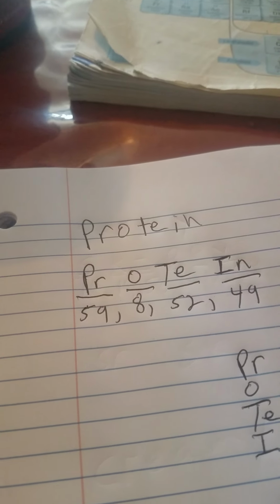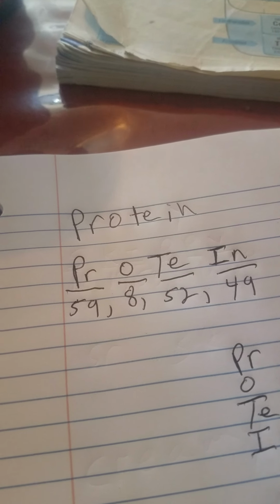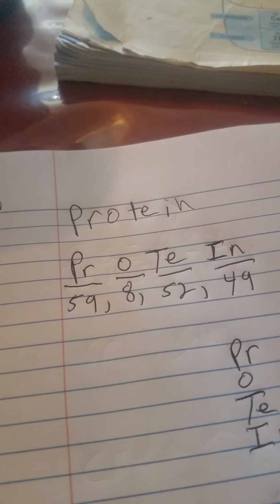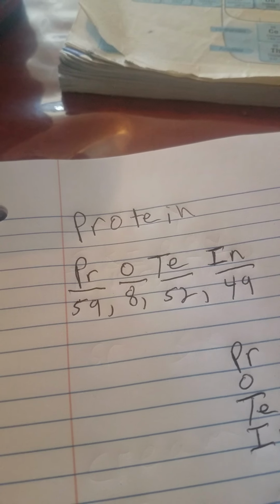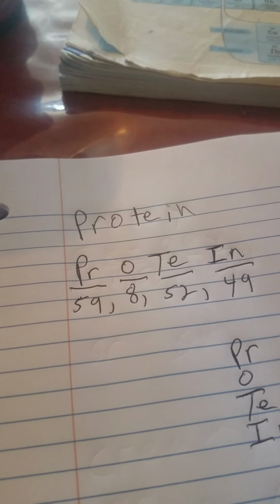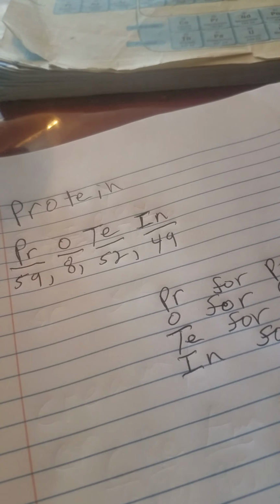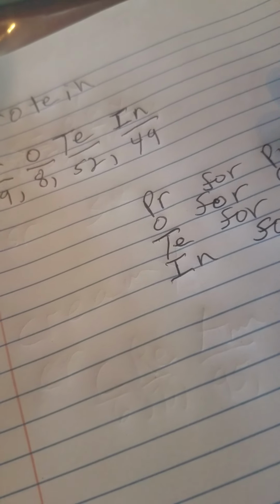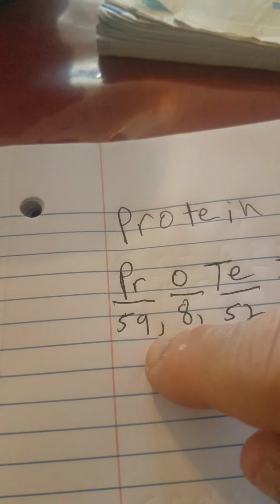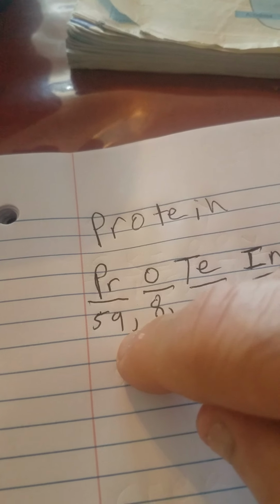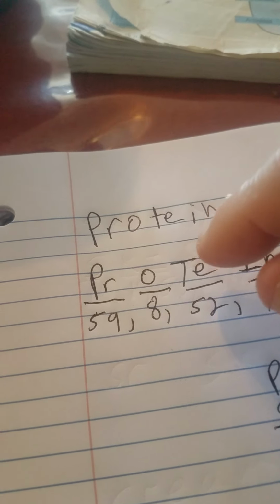When you go to the atom, there's a nucleus in the atom, and you have protons in the middle, right in the nucleus of the atom, and that is the atomic number, the amount of protons. Now the thing about it is that we got PR, which is 59. If you go to 59 on the periodic table, you'll see PR, a small r.